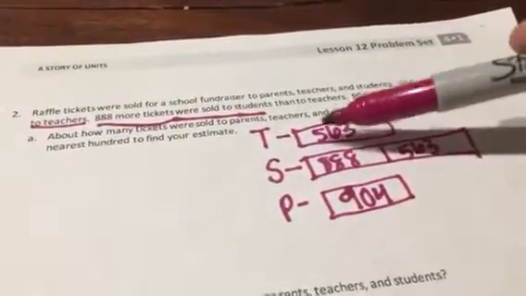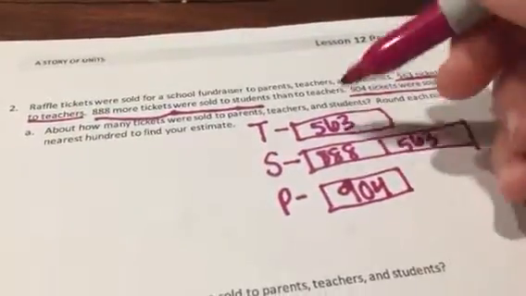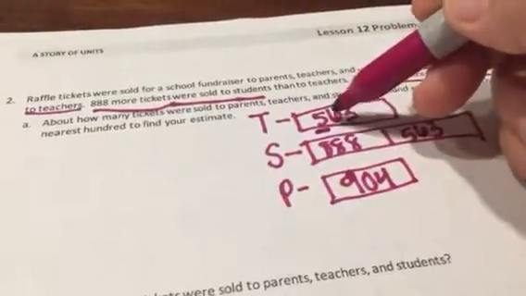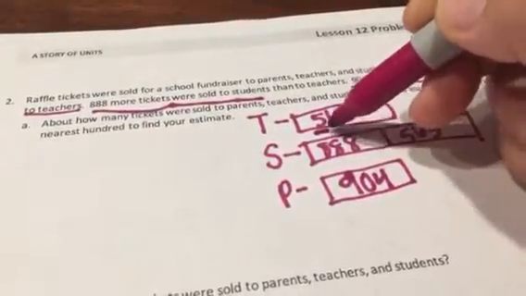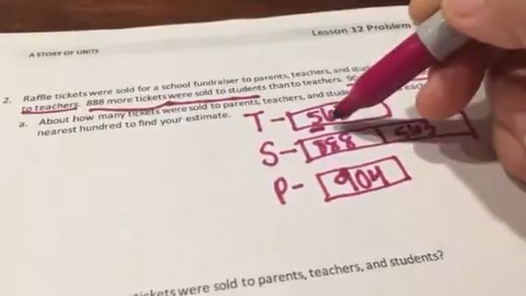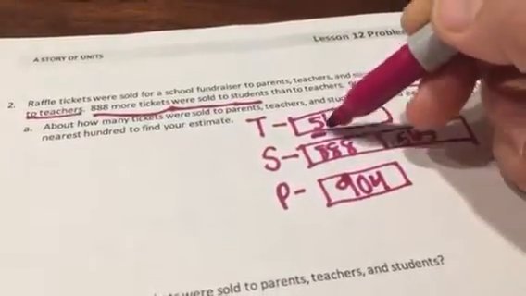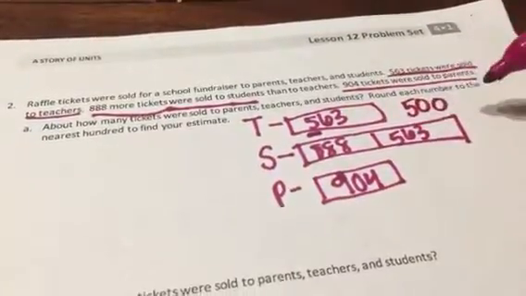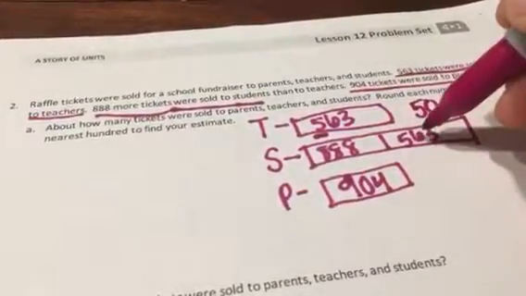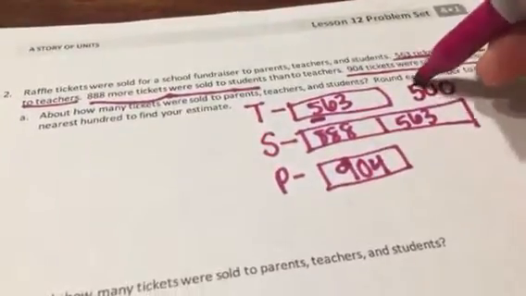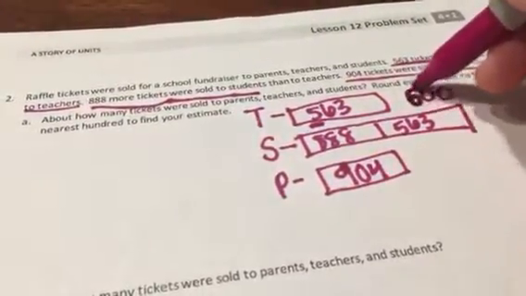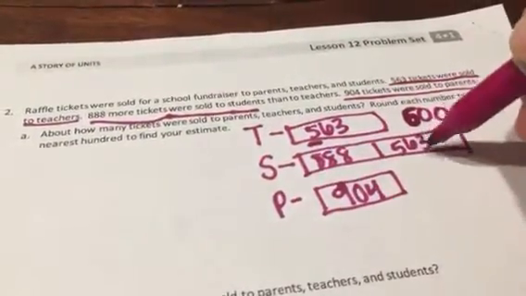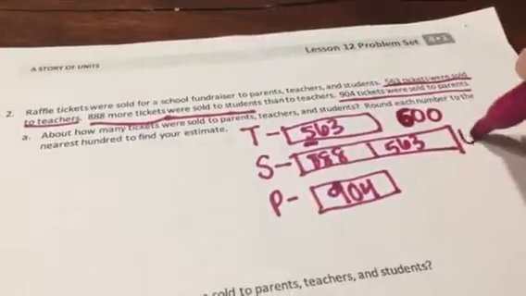Okay, so 563. Here's my place. It's a 5. Look next door. 56. Is 56 closest to 50 or 60? Well, it's 50. So I put down my 50 and add my 0. Oh, you know what? I made a mistake. It's 60. 56 is closest to 60. See, I make mistakes too. So I already know that this number down here is going to be 600.